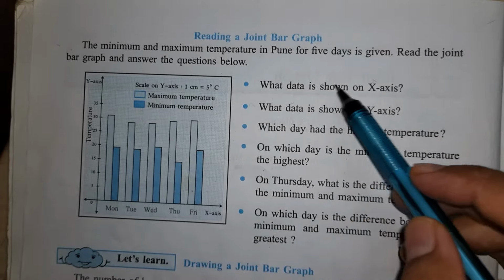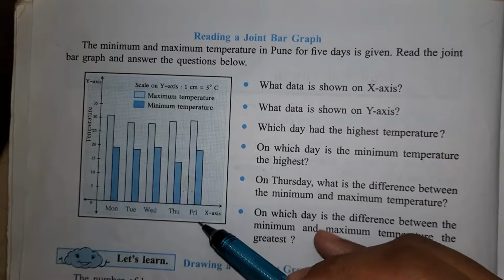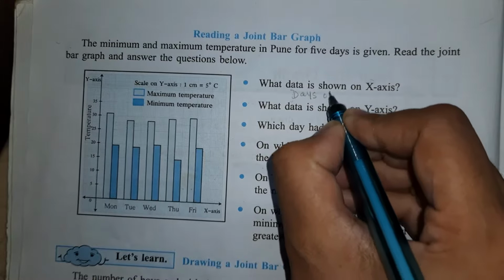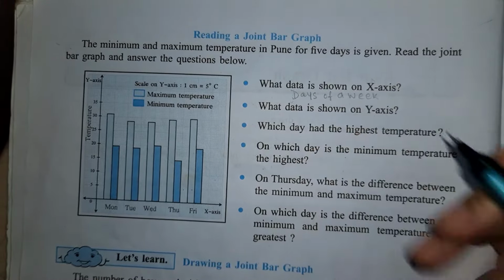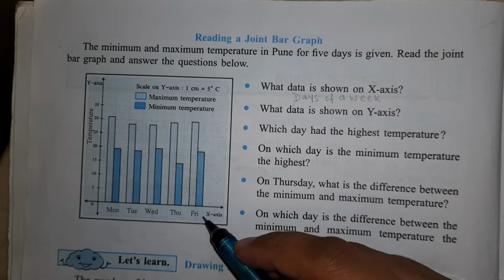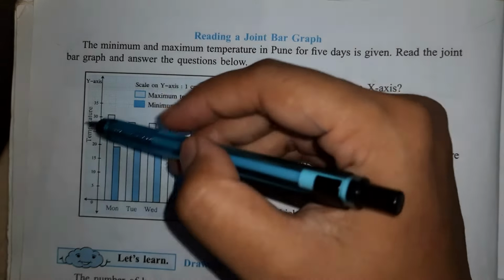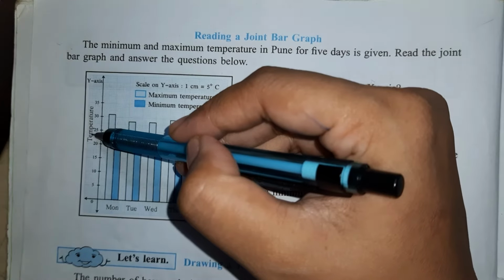What data is shown on x-axis? So x-axis represents the days of week. Days of a week. Monday, Tuesday, Wednesday, these are the days of week. What data is shown on y-axis? तो y-axis पे क्या डेटा है? यहाँ पे लिखा है देखो टेम्परेचर.